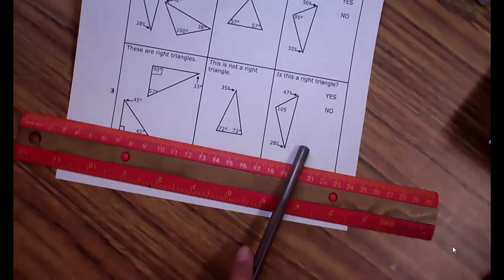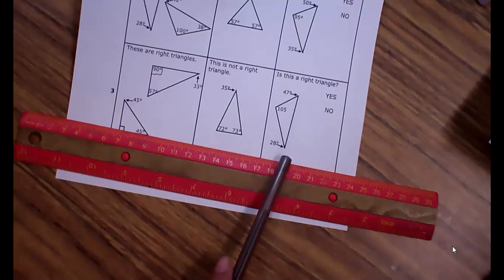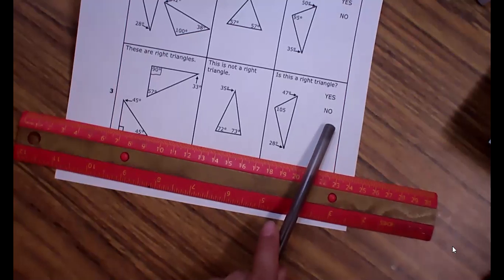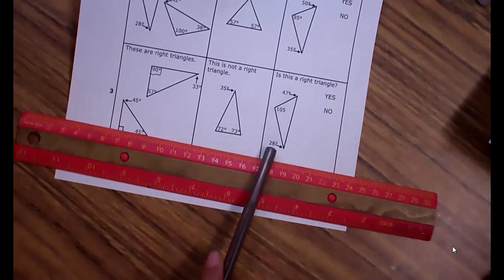How about this one right here? Is this a right triangle? Yes or no? You decide. Give you a few seconds to think about it. What was your answer? You're right. No, this is not a right triangle. Why is it not a right triangle? Right, because none of these angles are right angles. None of these are 90 degrees. So we would say no to that one.